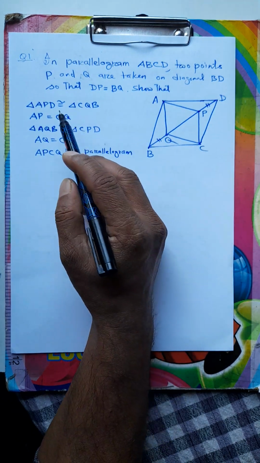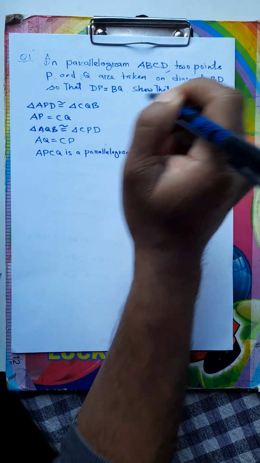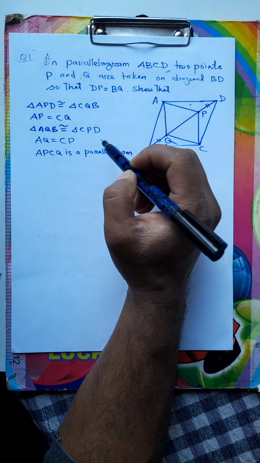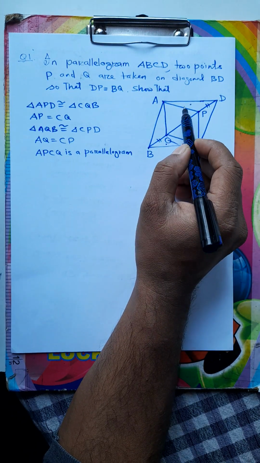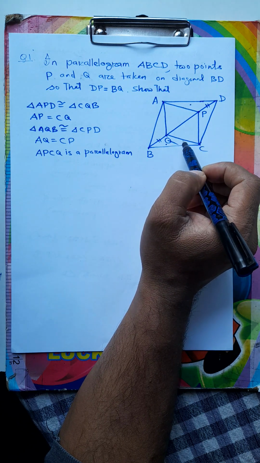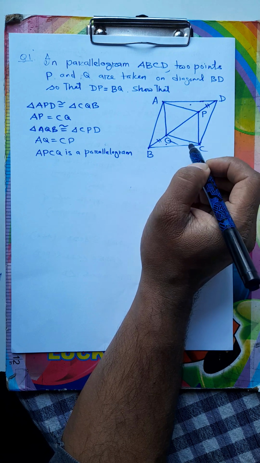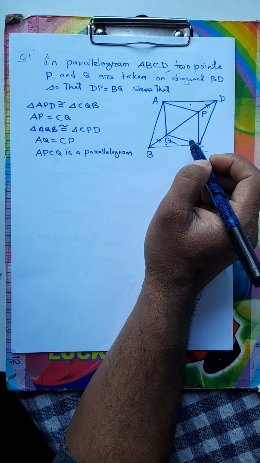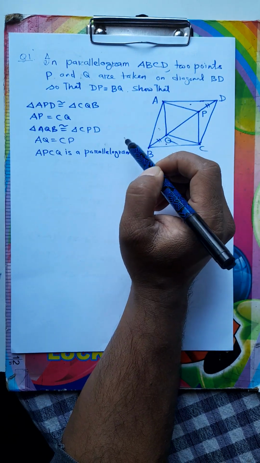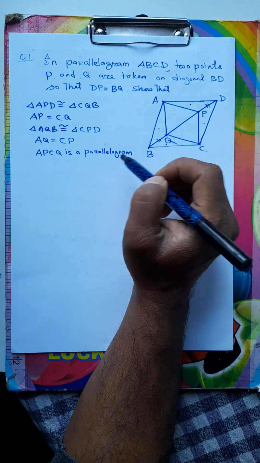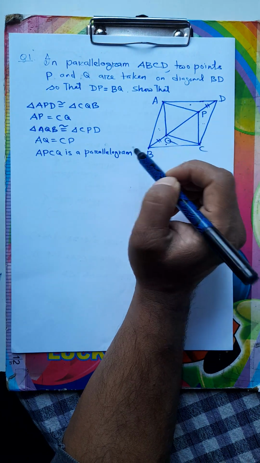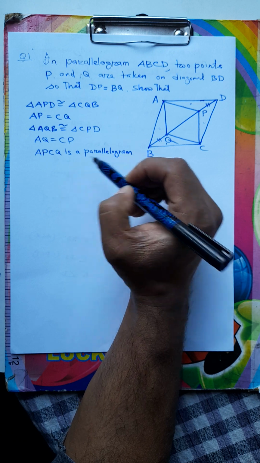Now we have to prove that triangle APD, this triangle, and triangle CQB, this triangle, they are congruent. Then we have to find that AP equal to CQ. That means if we can prove that these two triangles are congruent, then they will be equal by virtue of CPCT. Corresponding parts of congruent triangles are equal. Again, we have to prove that triangle AQB, this triangle, congruent to triangle CPD, this triangle. Then AQ equal to CP. Then we have to prove that APCQ is a parallelogram.